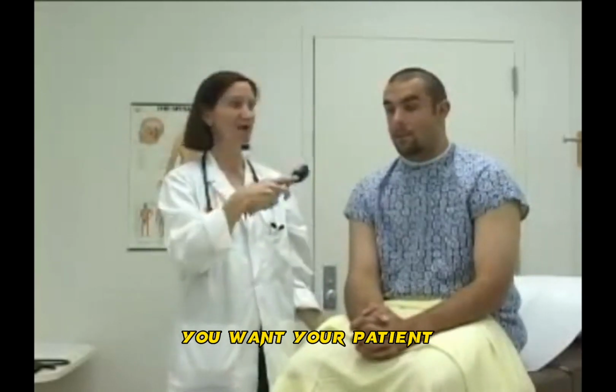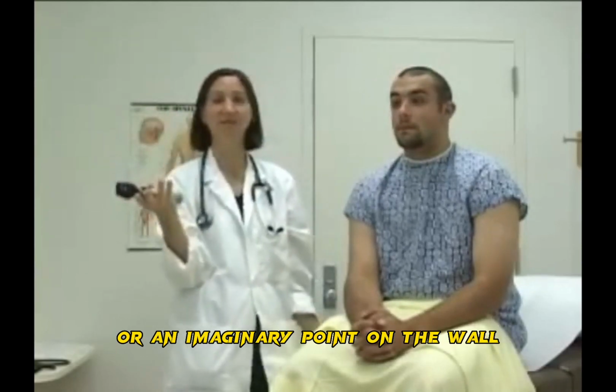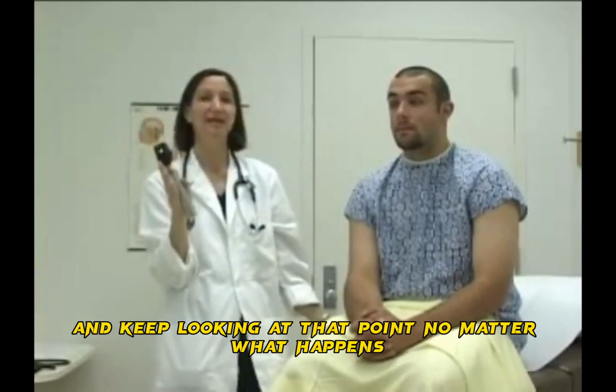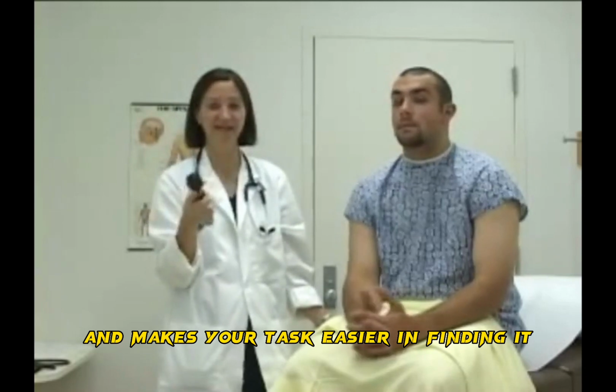You need to give your patient also very clear instructions which will help you in completing this exam. You want your patient to look ahead at an object on the wall or an imaginary point on the wall and keep looking at that point no matter what happens. This keeps their optic disc from moving around and makes your task easier in finding it.